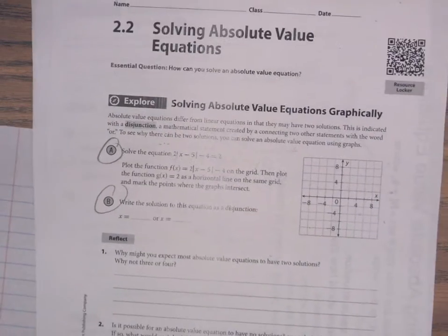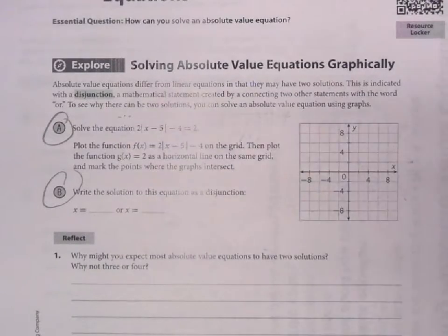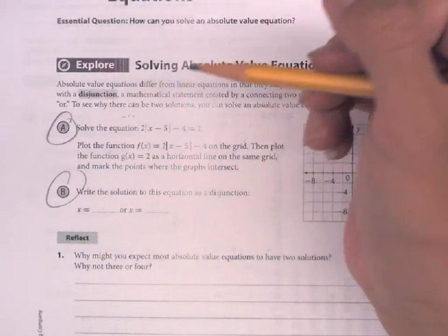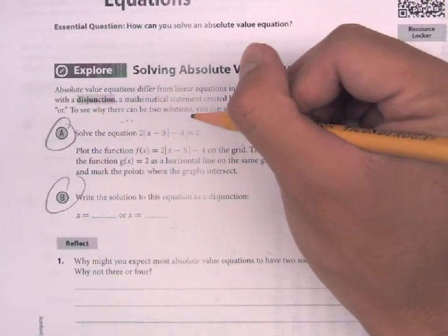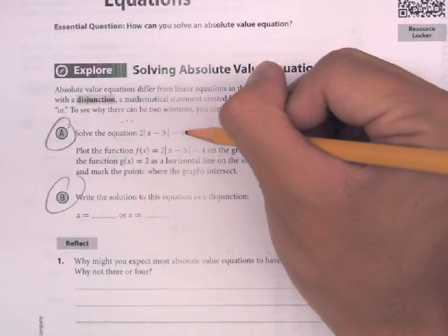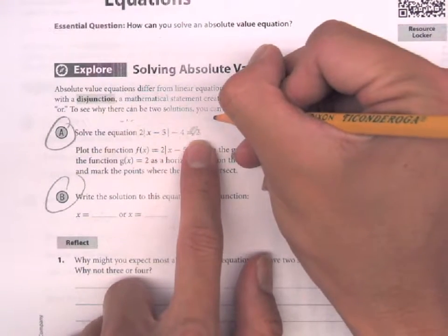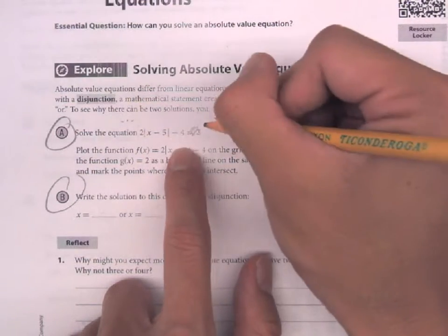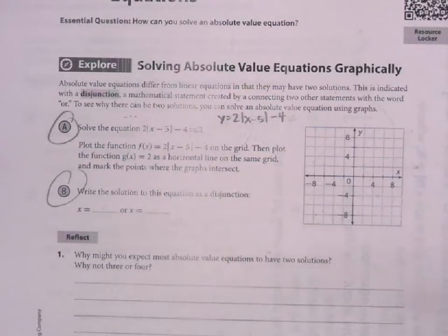Okay, so this is the long way how you would do it, but this will hopefully give you some context before I show you the shortcut method. So from here you want to solve the equation 2 times the absolute value of x minus 5 minus 4 equals 2. So what I'm going to do is split this up into two functions. If I consider just the left hand side, this is going to be y equals 2 times the absolute value of x minus 5 minus 4, and the other one we're going to consider later is the graph y equals 2. But I'll do that later.